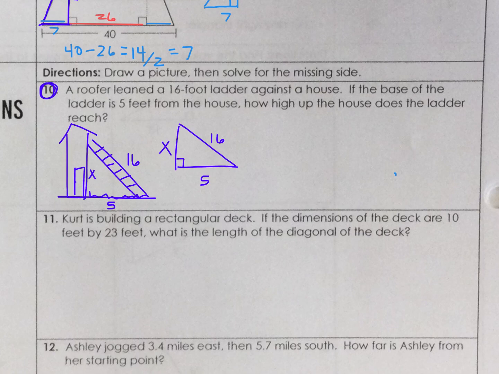Kurt is building a rectangular deck, so I need to draw a rectangle. The dimensions are 10 by 23. What's the length of the diagonal? So we're looking for X. So we know that's a right angle, I'm just going to take this away, and I need you to set that up. You don't have to solve it, just set up a squared plus b squared equals c squared.